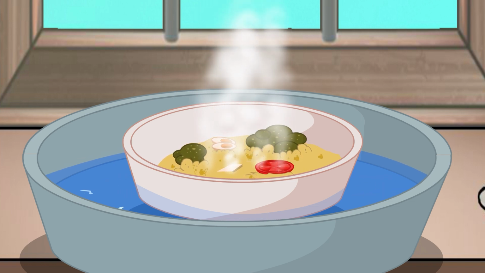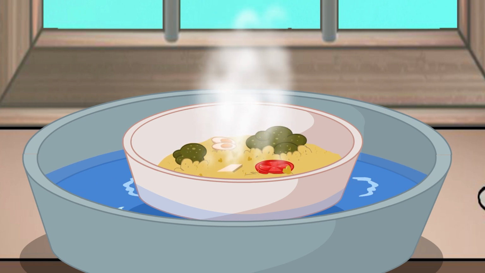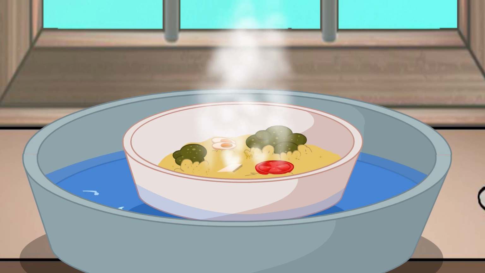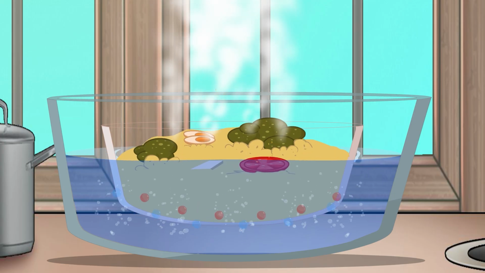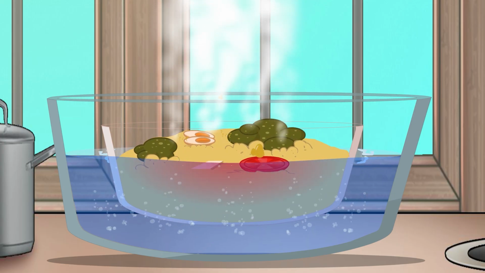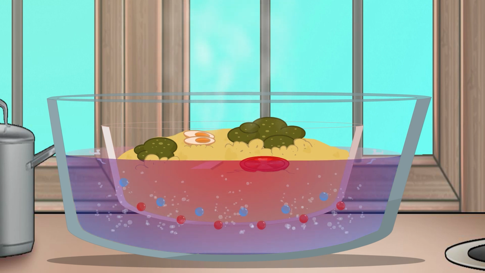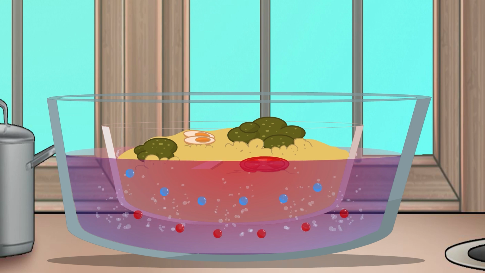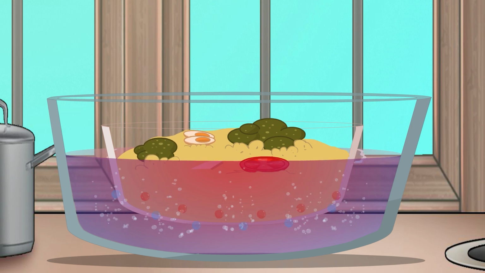When hot water comes into contact with cold water, heat flows from the hotter water to the colder water until they reach thermal equilibrium, the same temperature. 2. Conservation of energy. The total amount of heat in the system remains constant. The heat lost by the hot water is equal to the heat gained by the cold water.